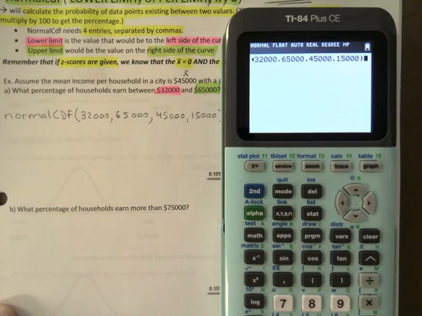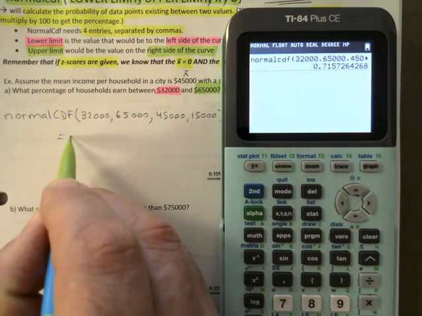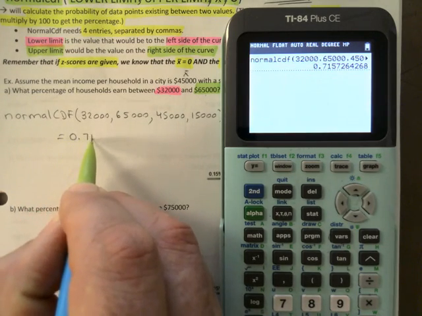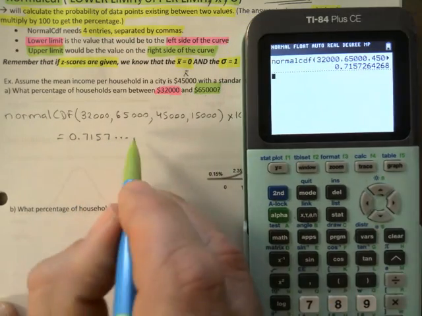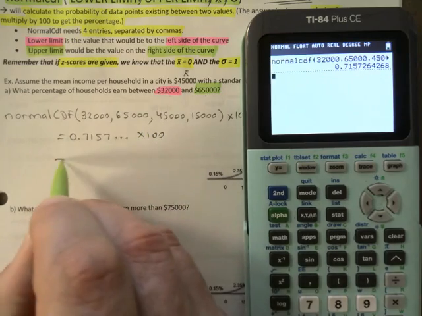You hit enter, and there it is. That would be 0.7157, and that keeps going, and we multiply that by 100.